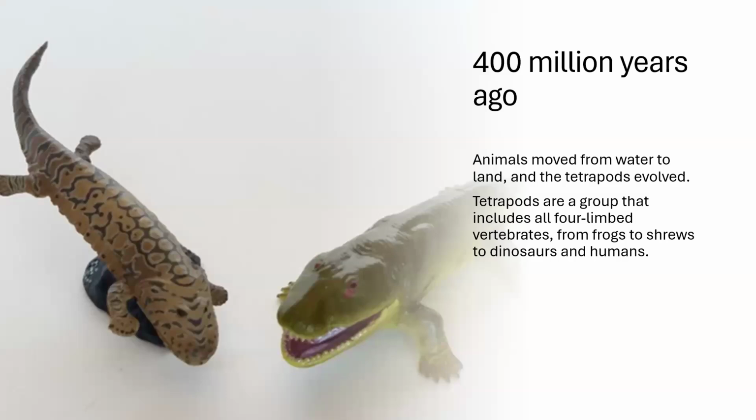The tetrapods. The tetrapods are a group that includes all four-limbed vertebrates, from frogs to shrews to dinosaurs to humans. And if you want to understand whether the tetrapods are monophyletic, that is, they derive from a single ancestor, or paraphyletic, that is, they evolved multiple times, or even polyphyletic, then don't study the organismal genes for vertebrate limb development, because it's very likely that very similar regulatory pathways will evolve in a convergent manner.